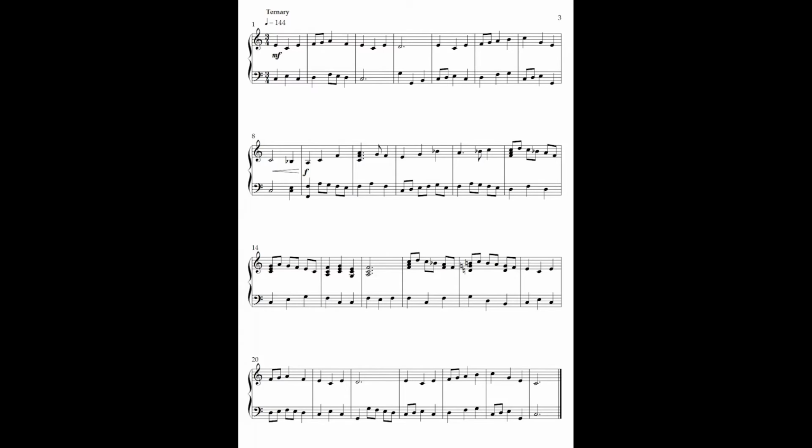So if we listen to this ternary form, we'll look for our A, our B, and our A. I use that same little motive again. In fact, I used the same opening eight measures, but I then went somewhere quite different for the B section. So see if you can tell the difference.